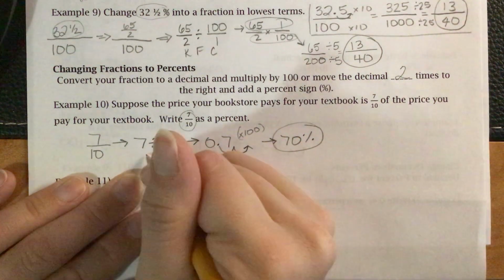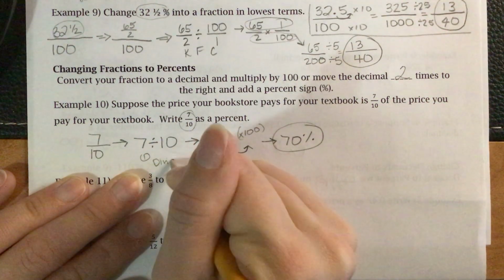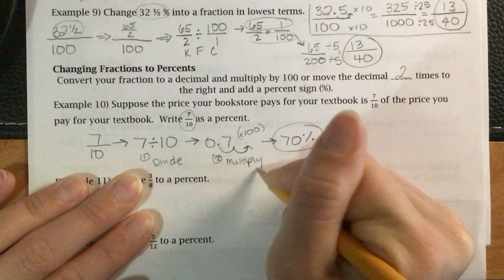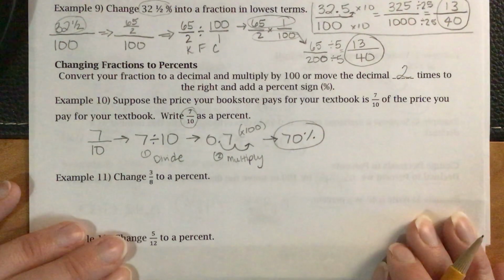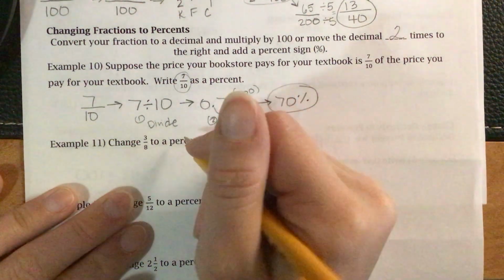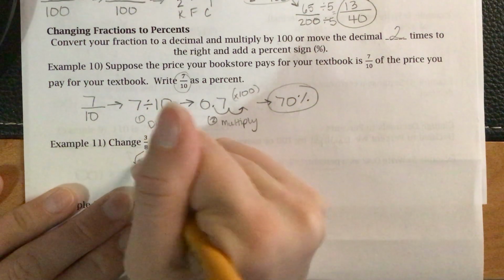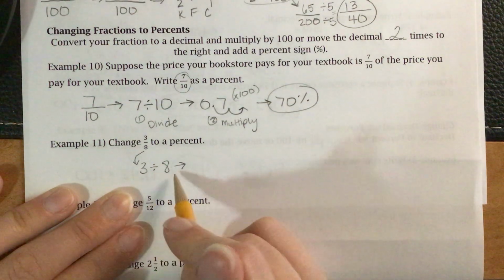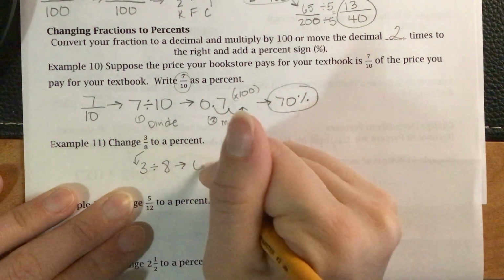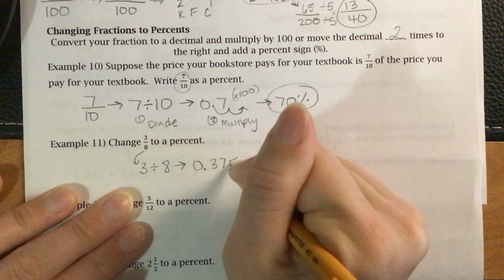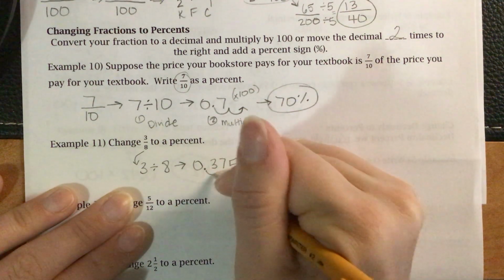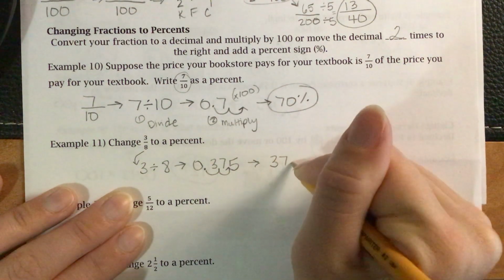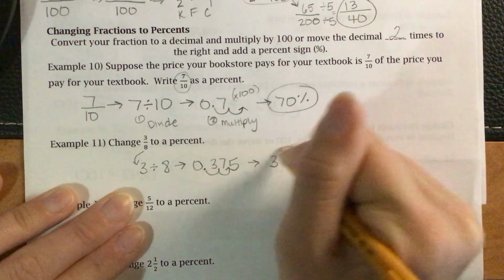So first step, divide. Second step, multiply. Let's look at 3/8. 3/8 means 3 divided by 8. Make sure it looks just like that in the calculator. Then you should get 0.375. We now multiply by 100, so I move my decimal 2 times to the right, and I get my answer, 37.5%.